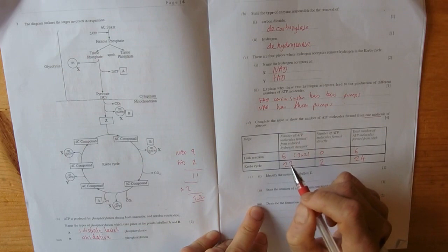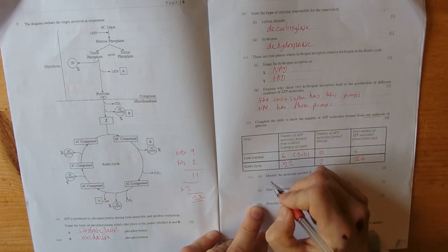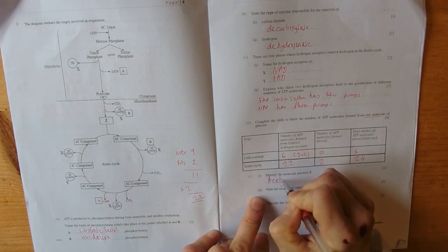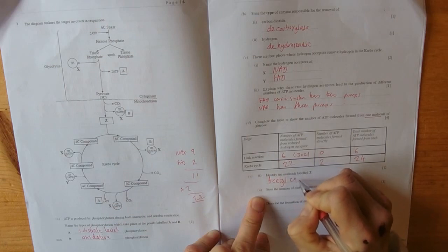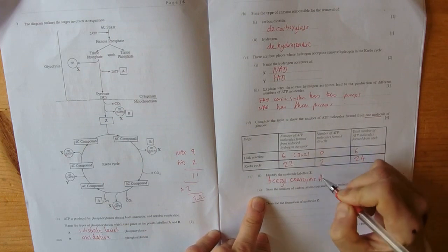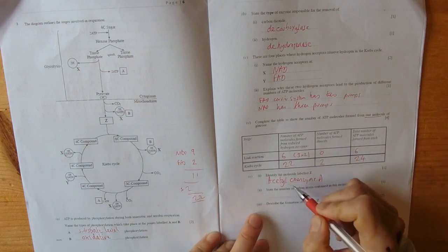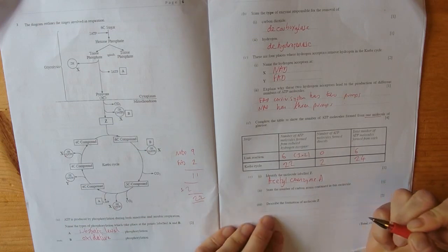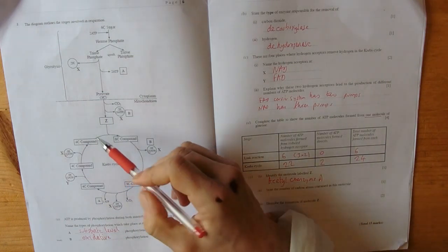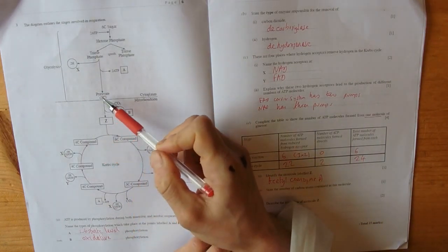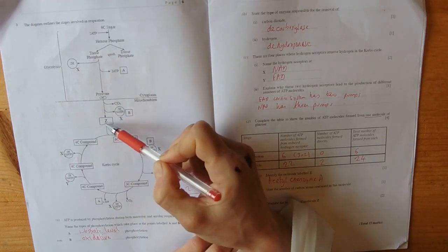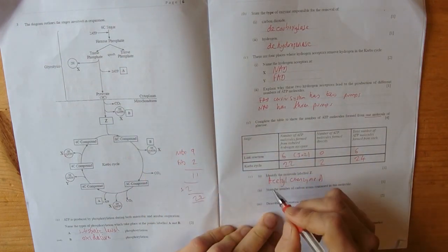And so the answer is acetyl coenzyme A, or you could say acetyl CoA as an abbreviation. State the number of carbon molecules. Even if you hadn't heard of it before, you could guess it. 4 plus 2 is 6, so it's going to be 2.